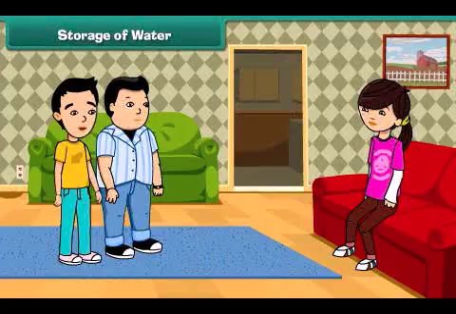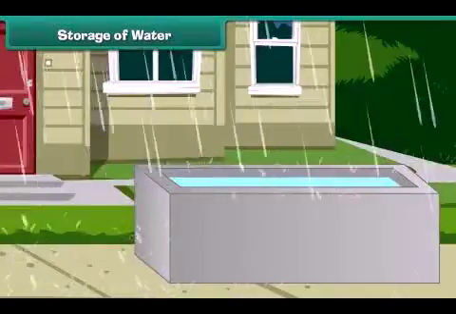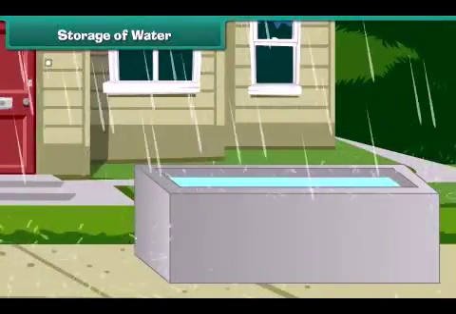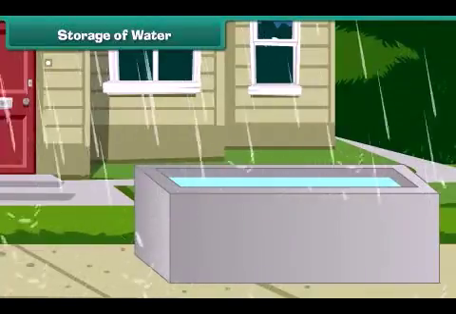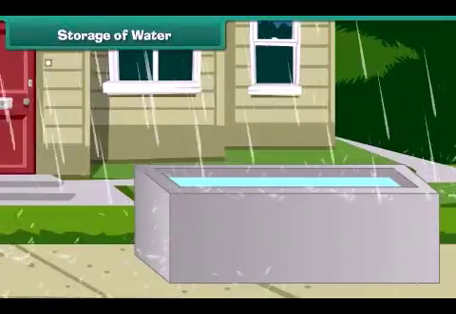Sister, my teacher told me that we can also store the rainwater and reuse it. But how can we do it? For storing rainwater, we can use a large tank or even dig a huge pit in the backyard and collect the rainwater in these reservoirs.